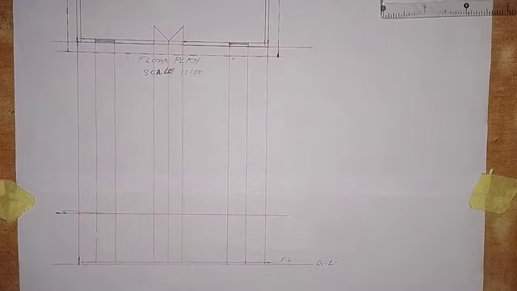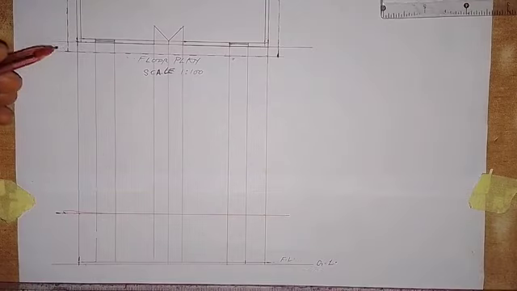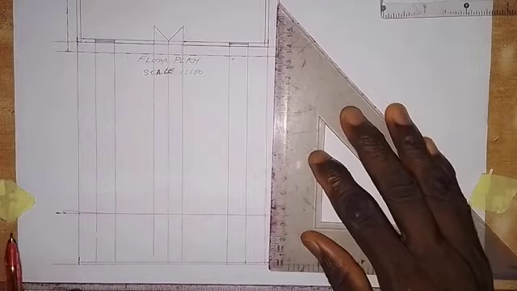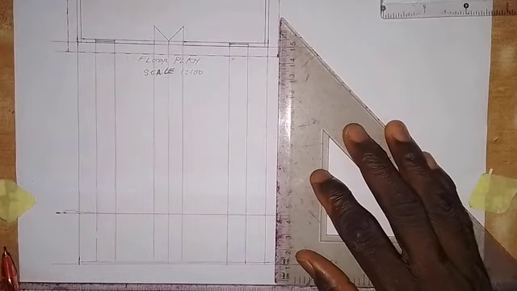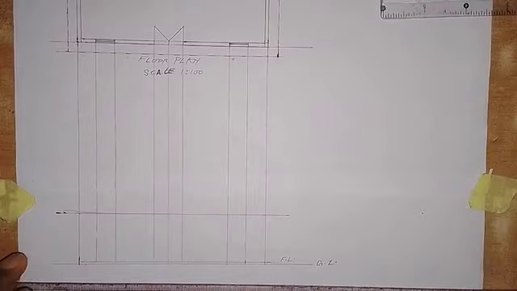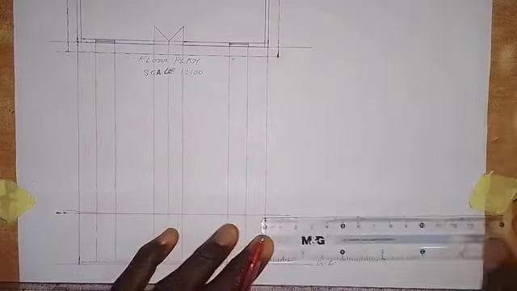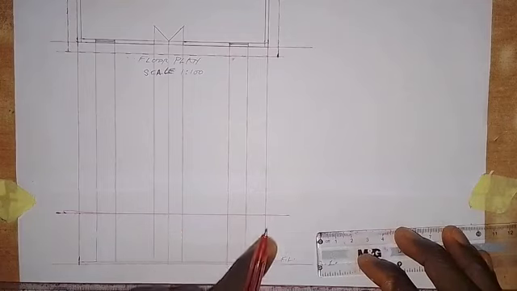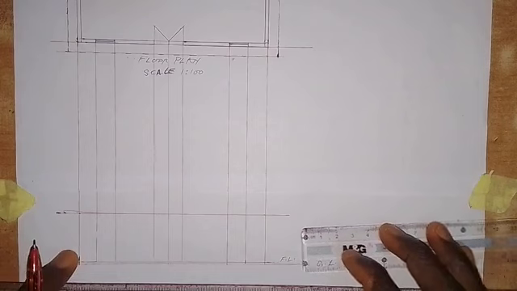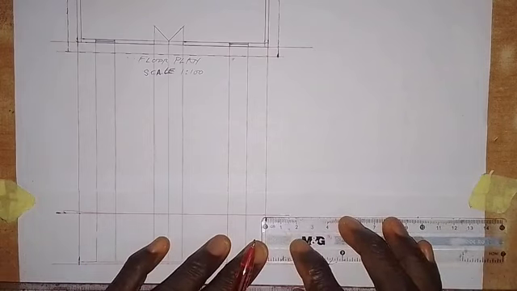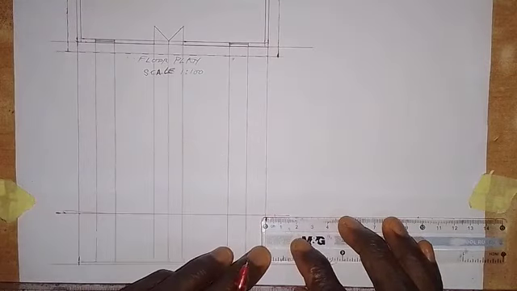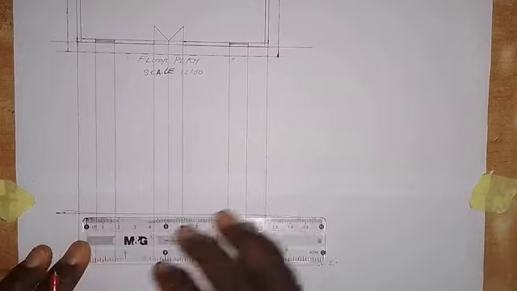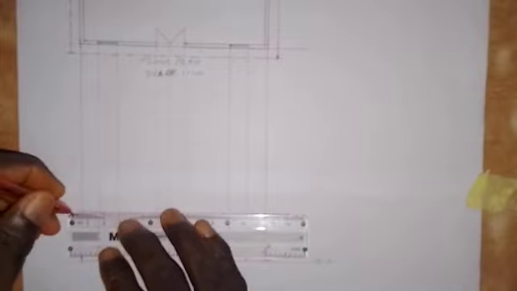Having done this, the next thing is that we need to bring down the east projection. This is the east projection that we drew around the floor plan. So this is the edge of the external wall. All I have to do is take a measurement of 6 millimeters, because the east projection is given to us as 600. 600 divided by 100 is 6 millimeters. So that's why we are taking 6 millimeters outward here.